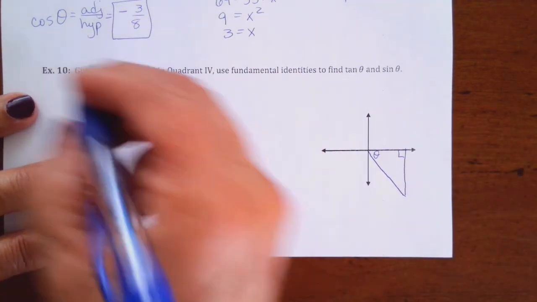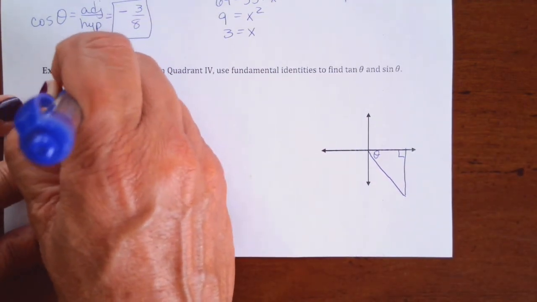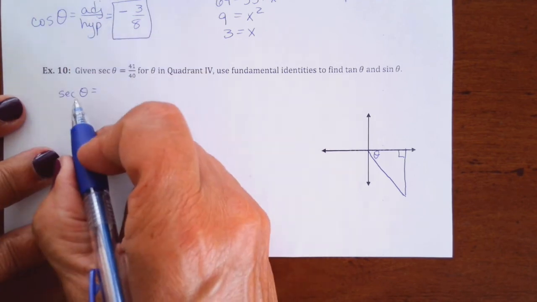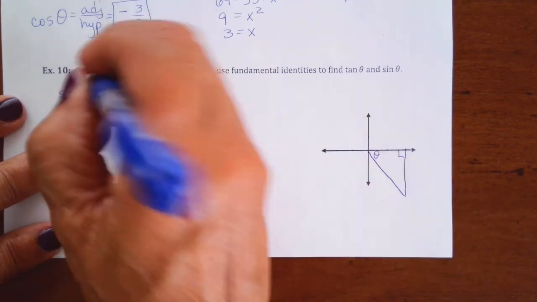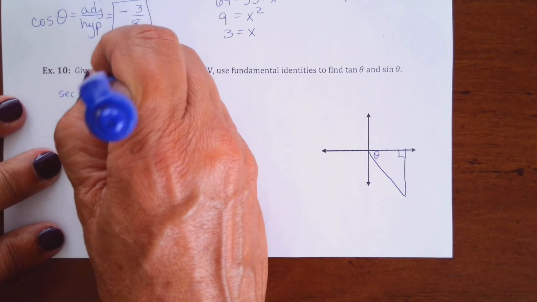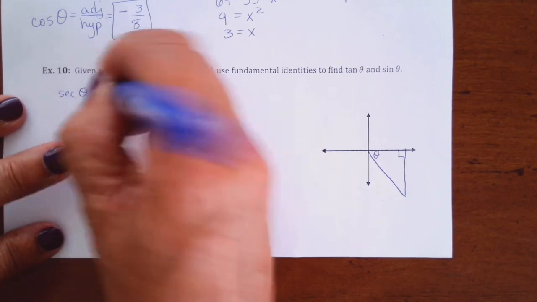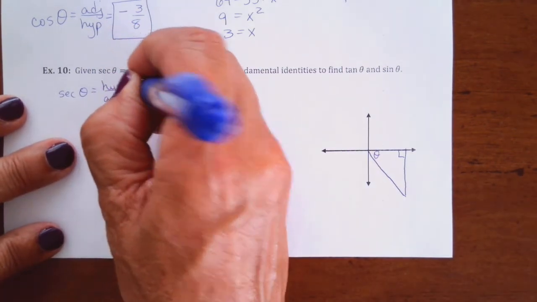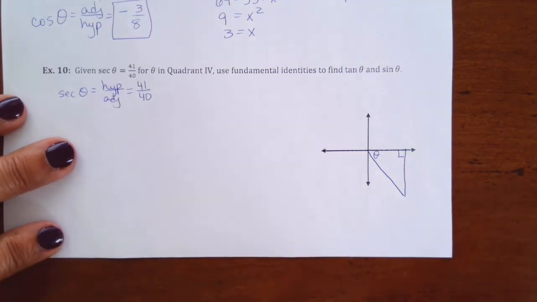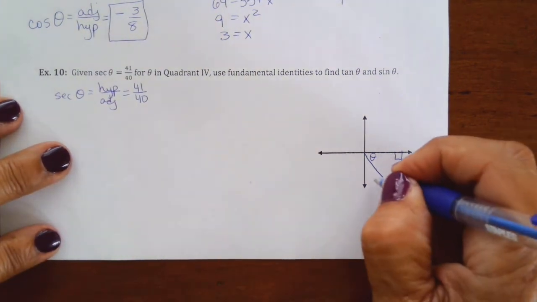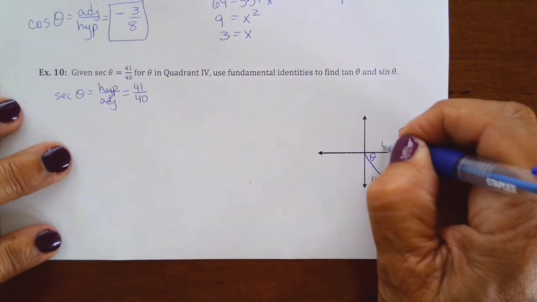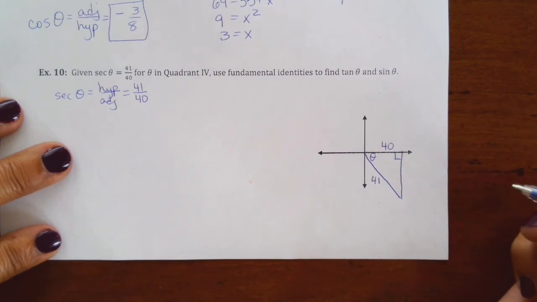Secant, remember, is the reciprocal of cosine. Cosine is adjacent over hypotenuse, so this will be hypotenuse over adjacent. The hypotenuse will be 41, and the adjacent side will be 40. So this will be 41 and this will be 40.